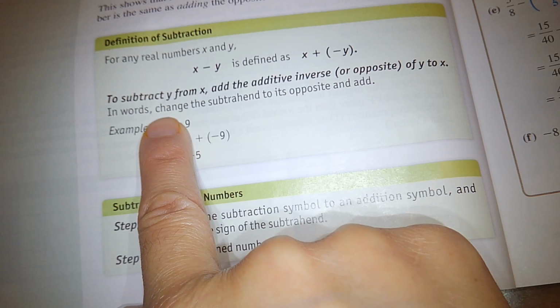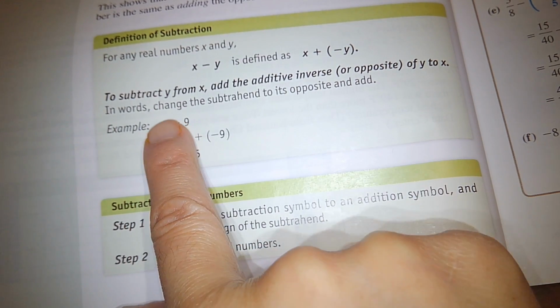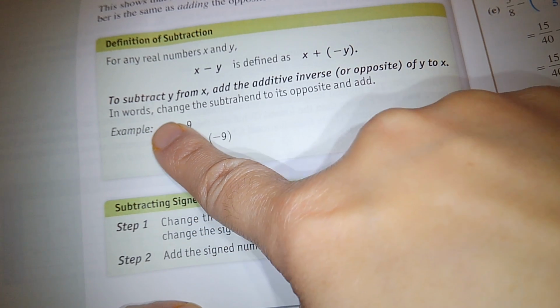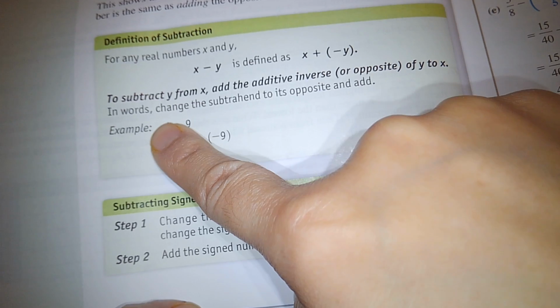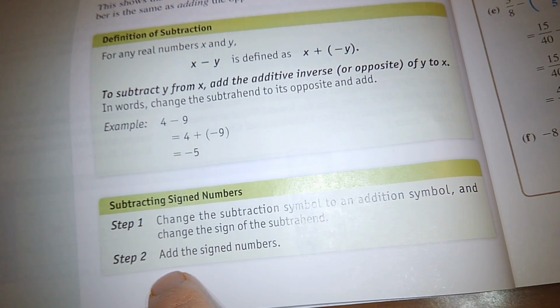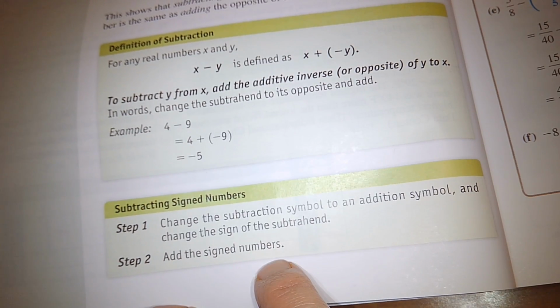What is the sign of the subtrahend? Once we change from subtraction to addition, we have to use negative 9. Then we add the signed numbers. This is the key idea for subtraction.